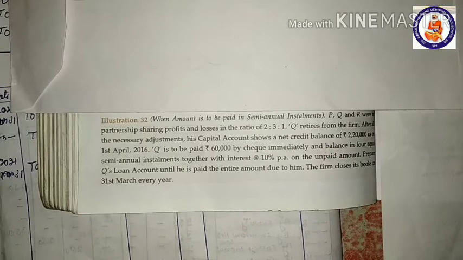After 6 months, this 40,000 plus the amount of interest will be paid. We will calculate the interest for 6 months on the remaining amount, then the next 6 months on the remaining amount, and this way we will calculate.